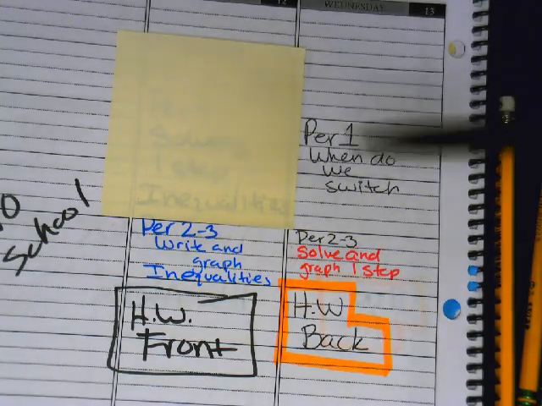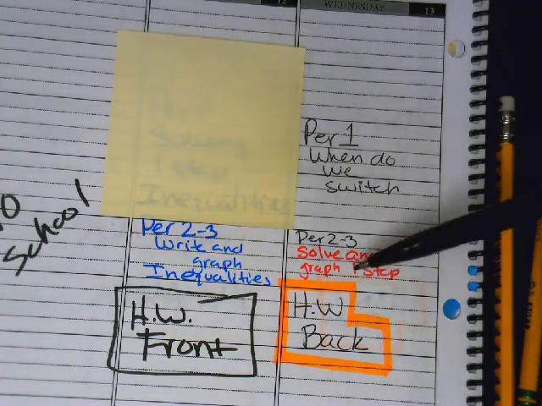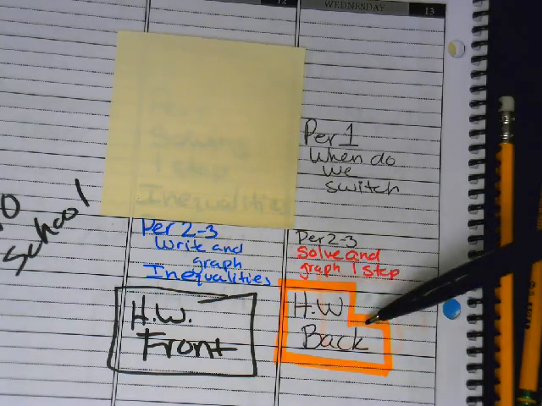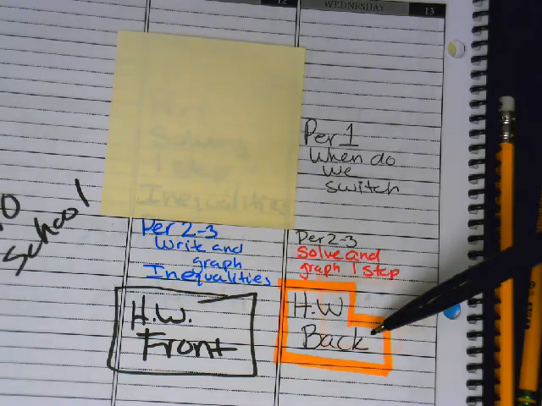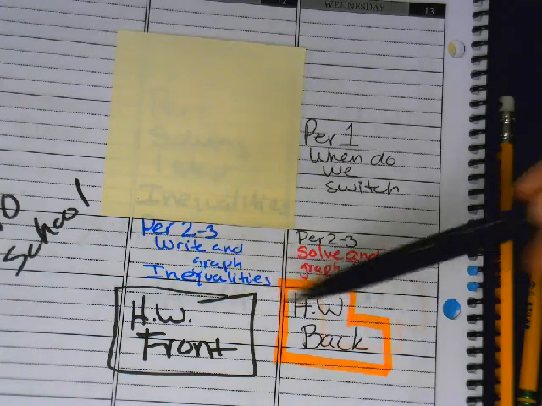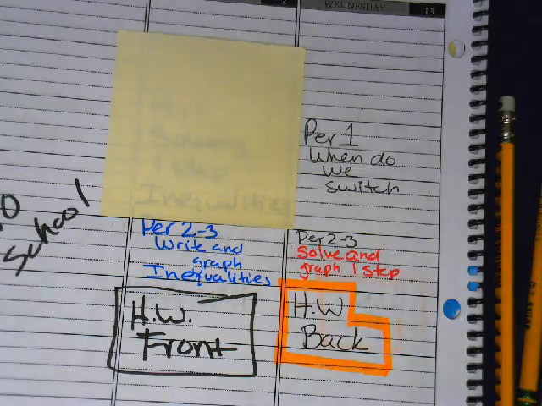So today for period 2 and 3, we're going to solve and graph one-step inequalities. And your homework is going to be the back. Now, if you accidentally did not receive a homework yesterday, then you have 2 homework assignments. Yay! You won. You did it.